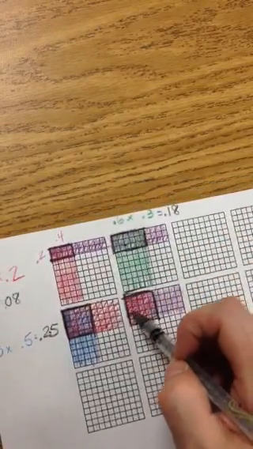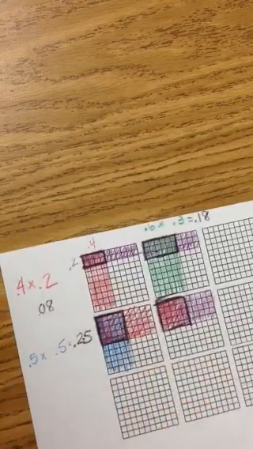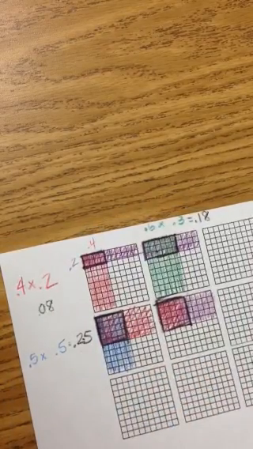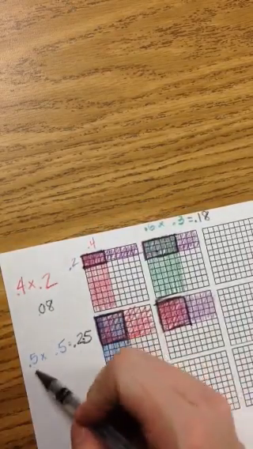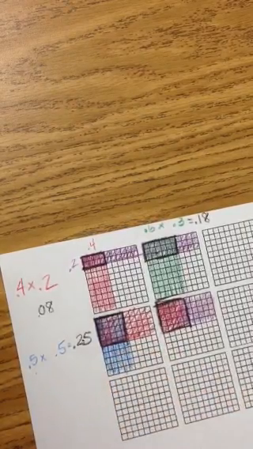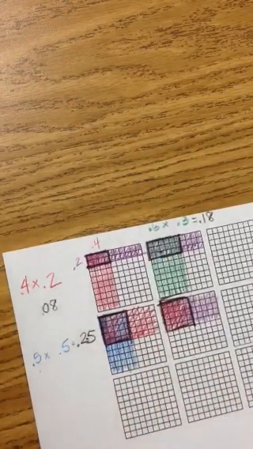So again, we're going to use this to do tenths times tenths multiplication. And remember that your answer is going to get smaller because we are multiplying by numbers that are less than 1. Hope this helps you do your homework tonight.